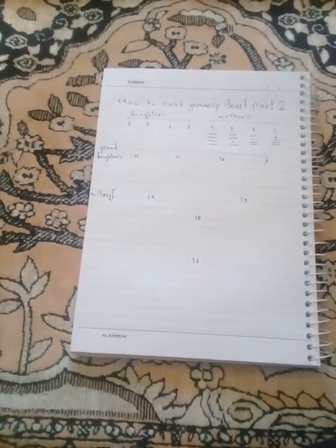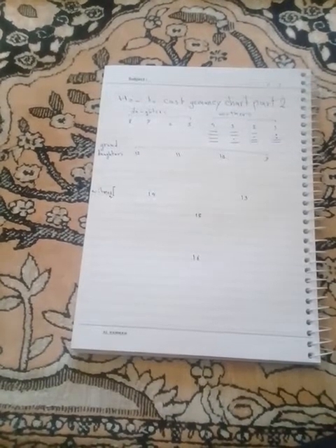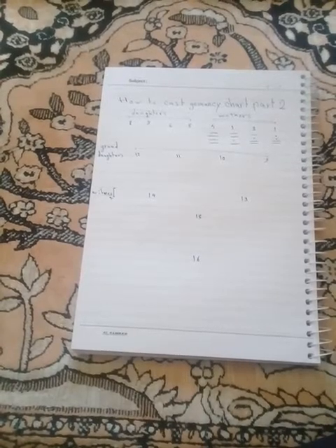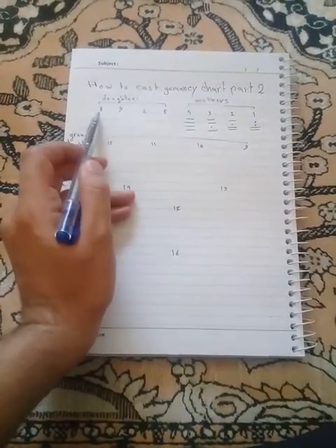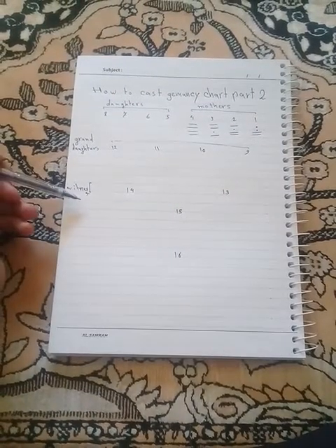In total we have 16 figures in each geomancy chart. The 4 parts are mothers, daughters, granddaughters, and witnesses. So these are mothers, these are daughters, these are granddaughters, and these are witnesses.